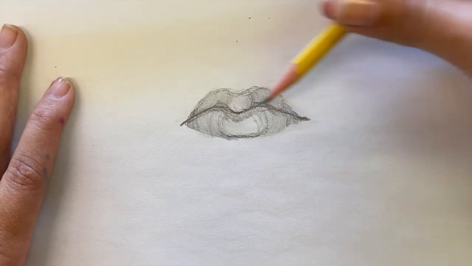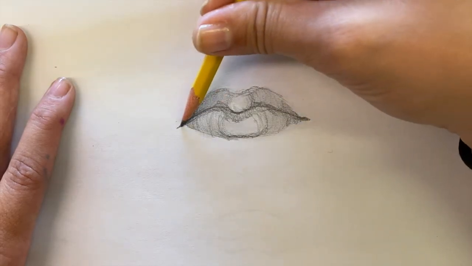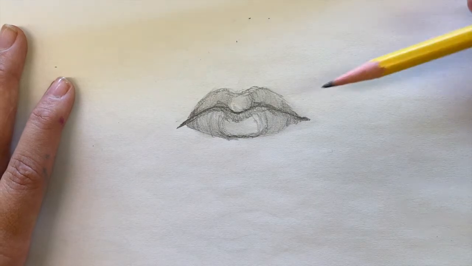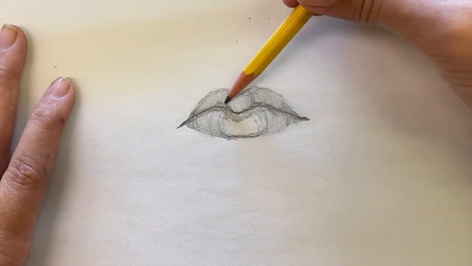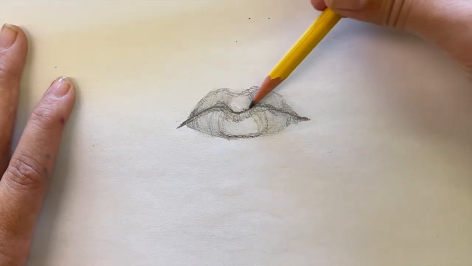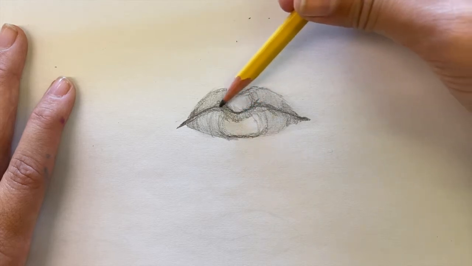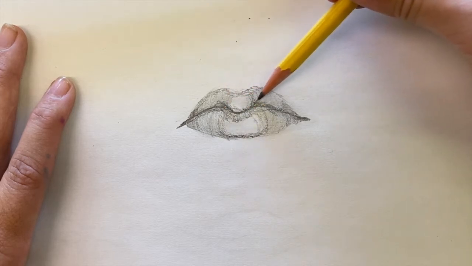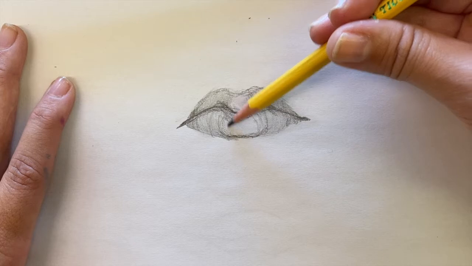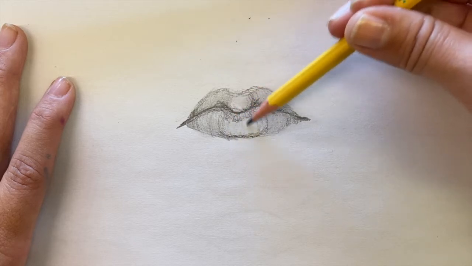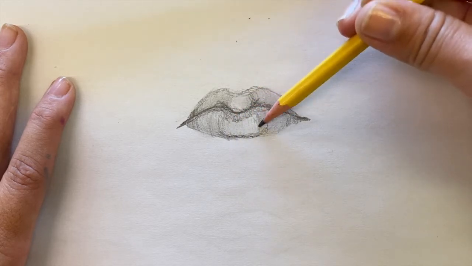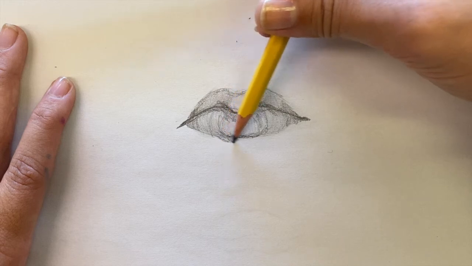I'm also darkening the corners of the mouth. There would be a bit of value there, and you'll notice the corners of my mouth go out wider than my lips. That is generally normal when it comes to lip shapes. I'm also using my pencil and a little bit of value to define the top lip a little bit more. And I'm bringing down the color of the highlight a bit.